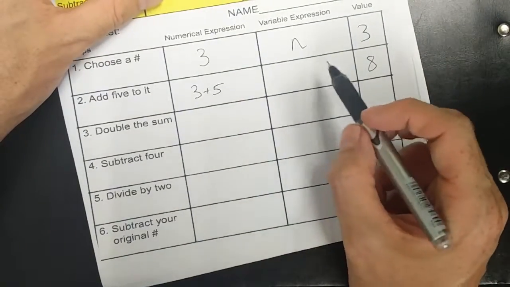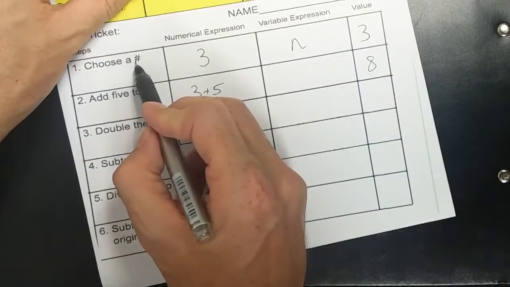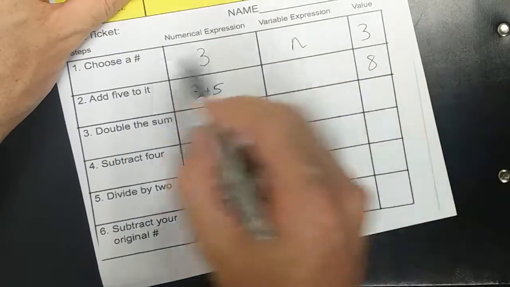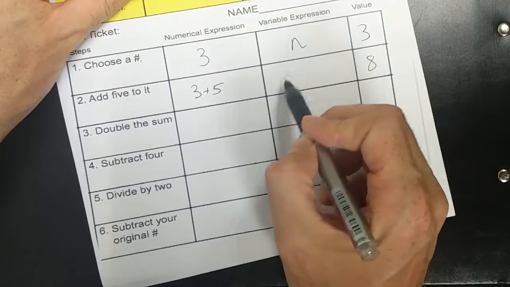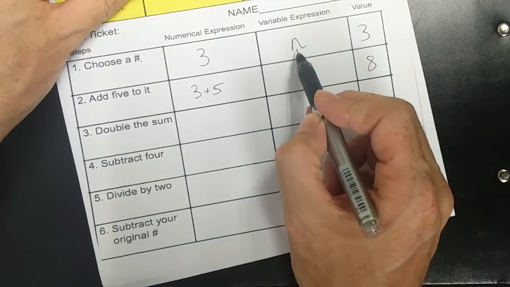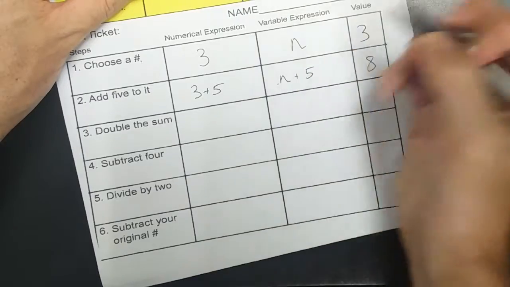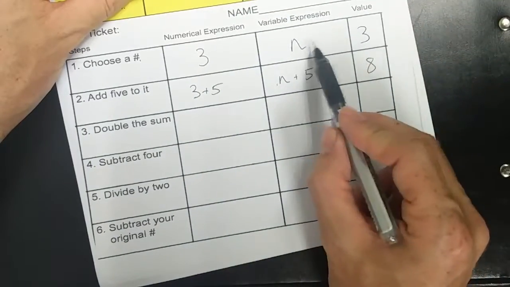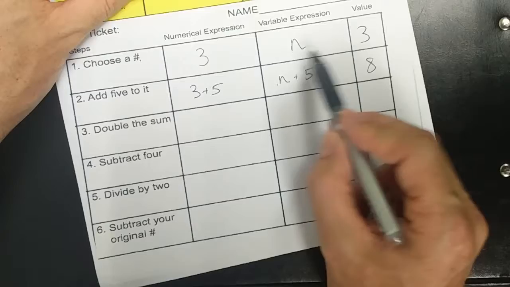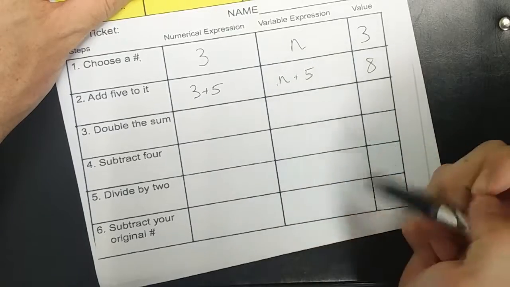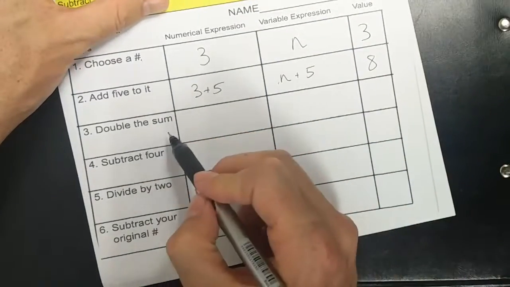Now, how about this variable expression? Remember, I can choose any number at all. Once I have that number, what am I going to do to it? I'm going to add 5. So I can choose any number, and I'm going to add 5. And of course, this number represents 3, or 3 represents this variable. 3 plus 5 equals 8. Okay, next, I'm going to double the sum.